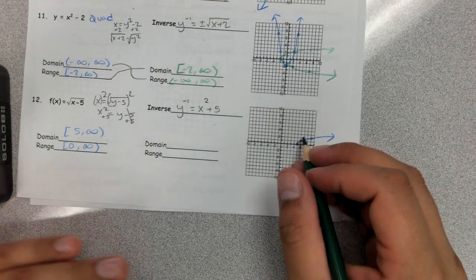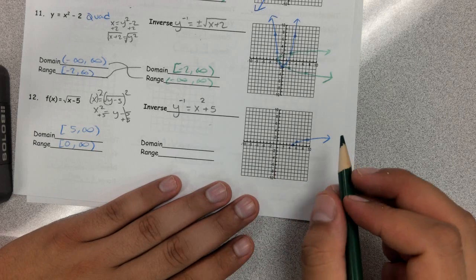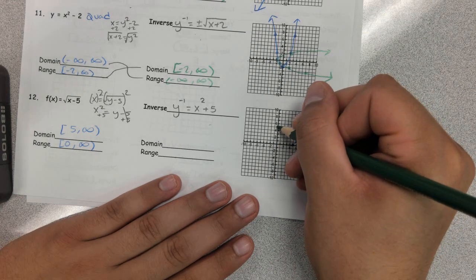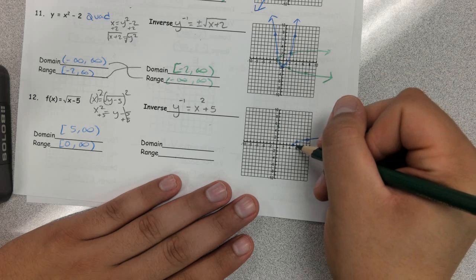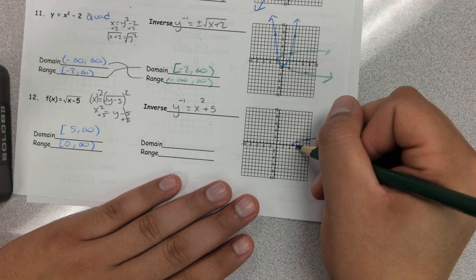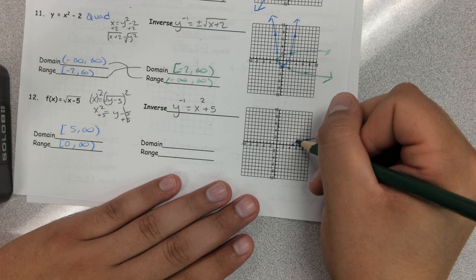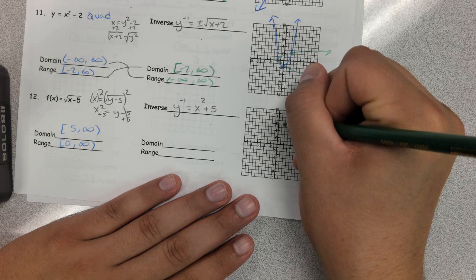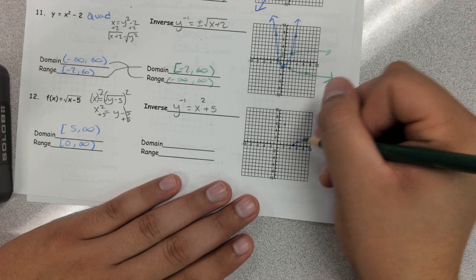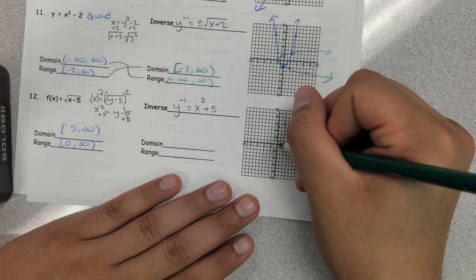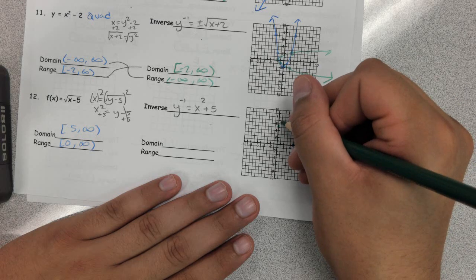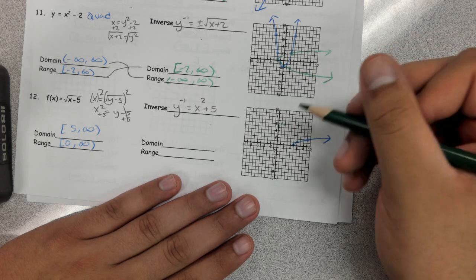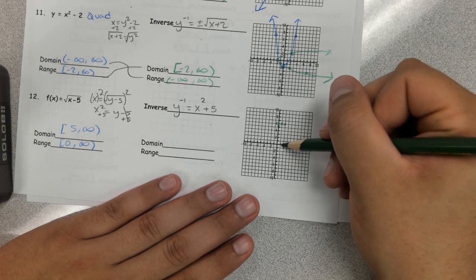If you want to graph the inverse, just take those 3 points that we got, flip their x and y's. So here we have 5, 0. If I flip that, that's 0, 5. Sorry, this is 6, 1, so it should be 1, 6. That's my bad. And then we got 9, 2, so that's at 2, 9.